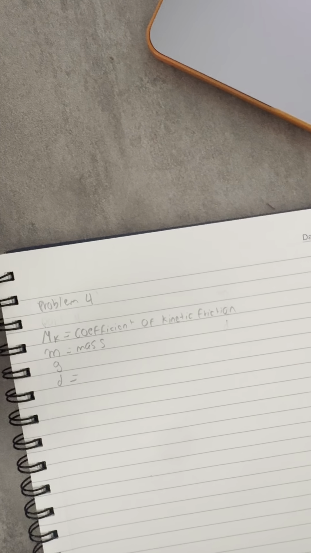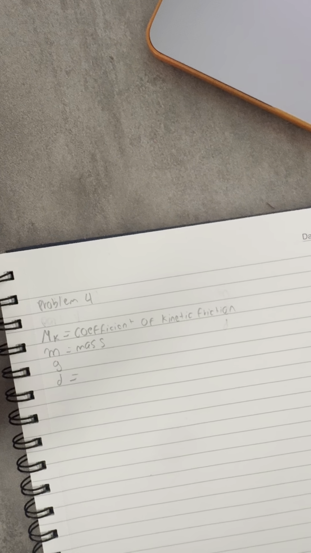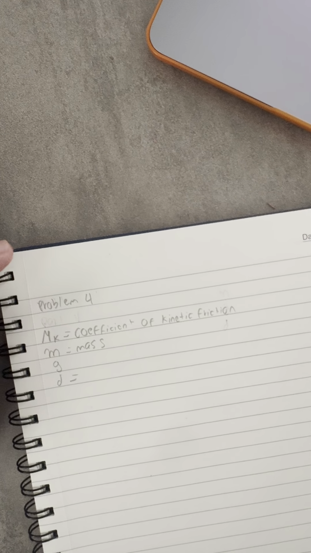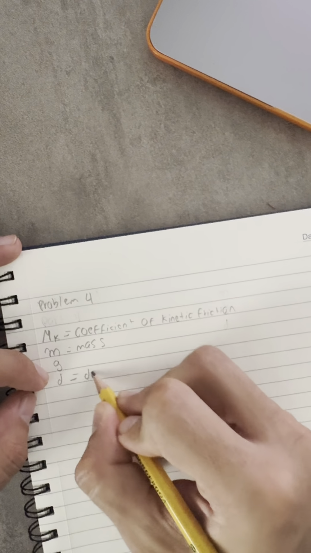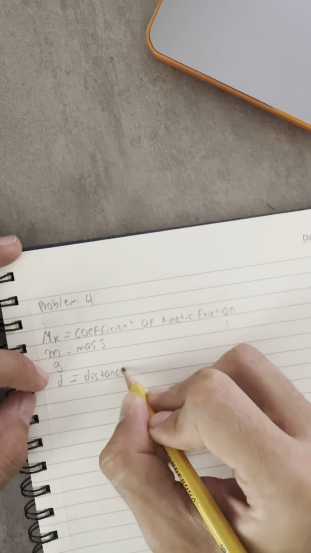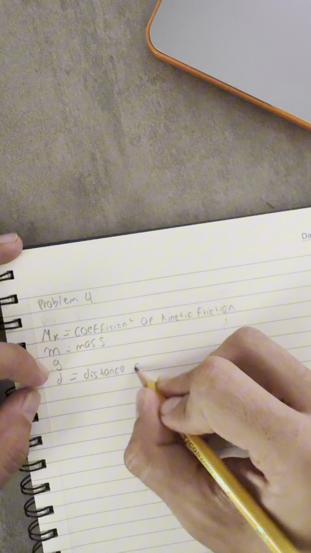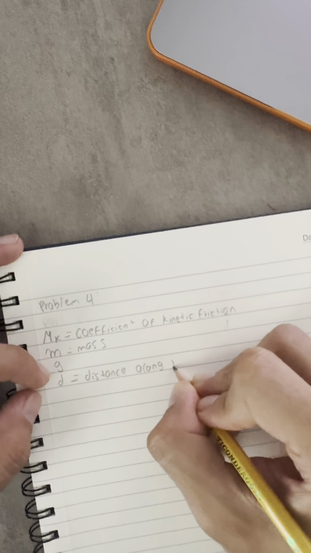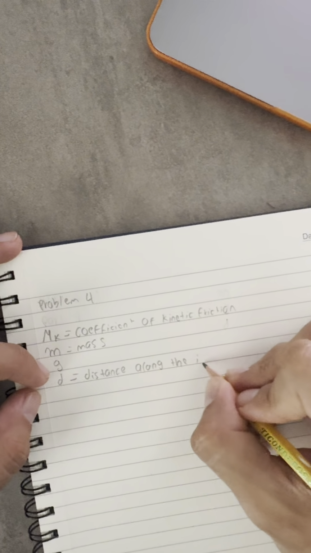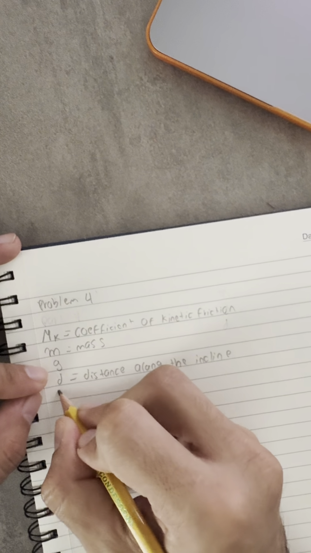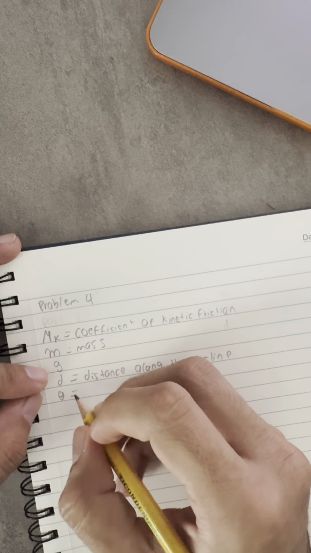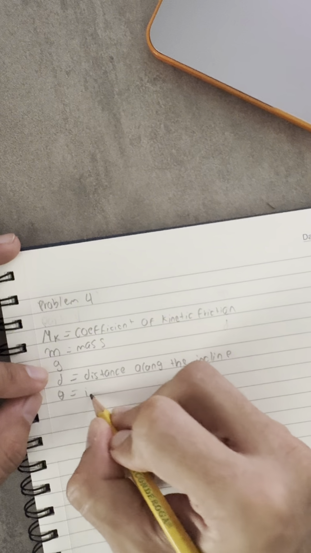This exercise is about a block sliding down an incline. So our distance is going to be the distance along the incline. And we have our angle, which is the angle of the incline.